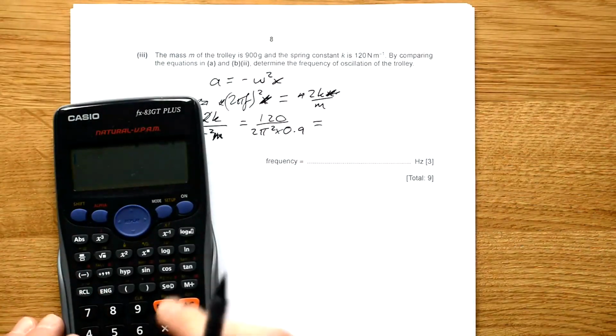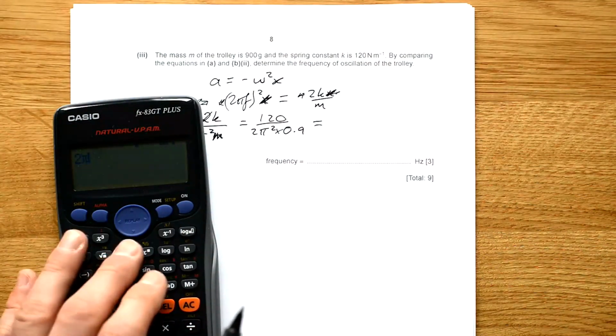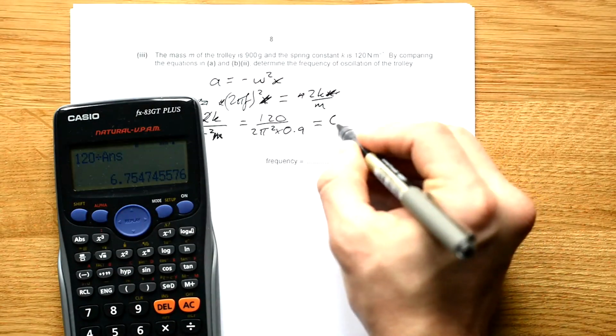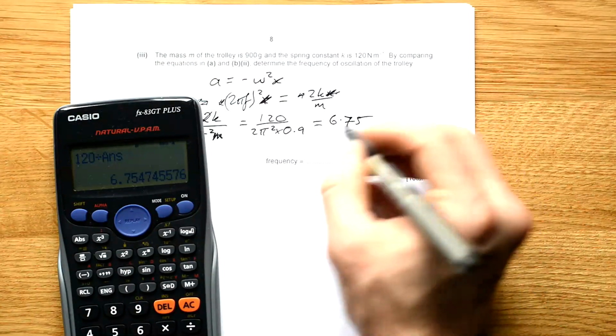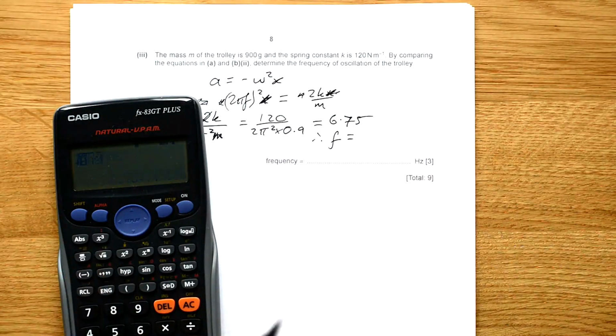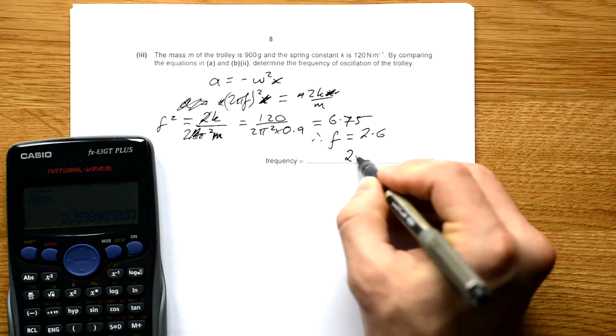Because we need our mass to be in kilograms. We're going to do the bottom bit first. 2 pi squared times 0.9, 120 divided by that answer, that gives us 6.75. Square root of that gives us the frequency. That ends up being 2.6 hertz.